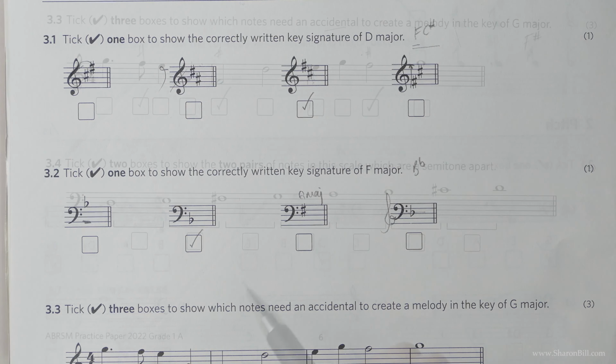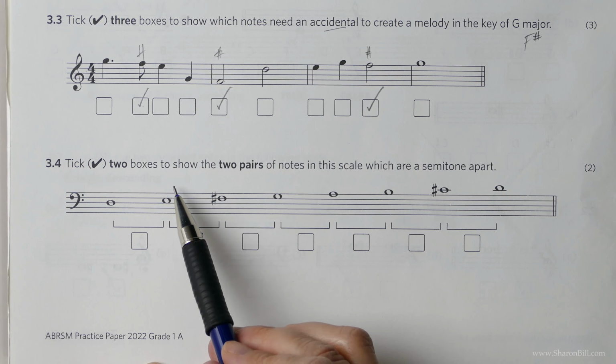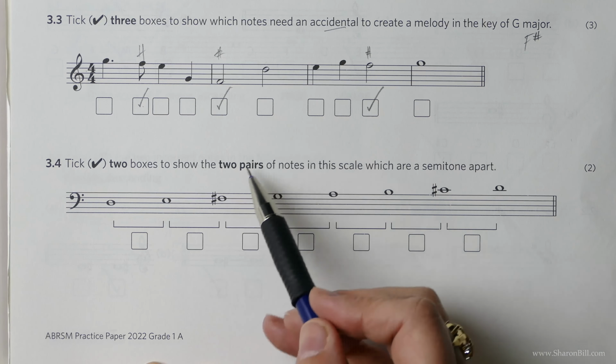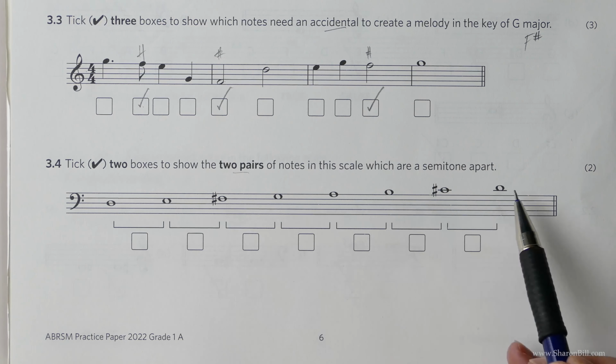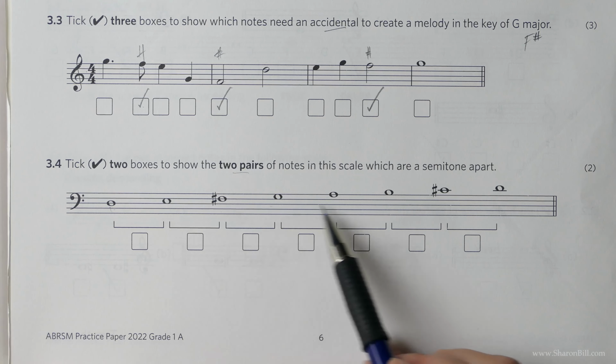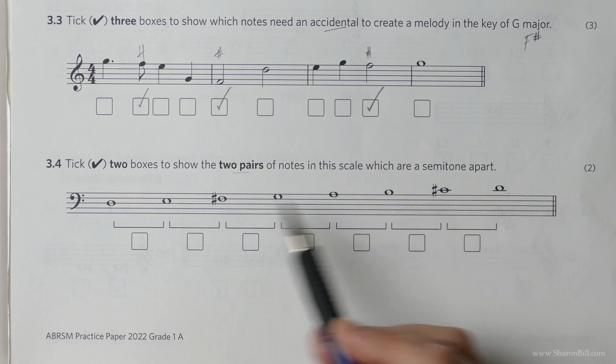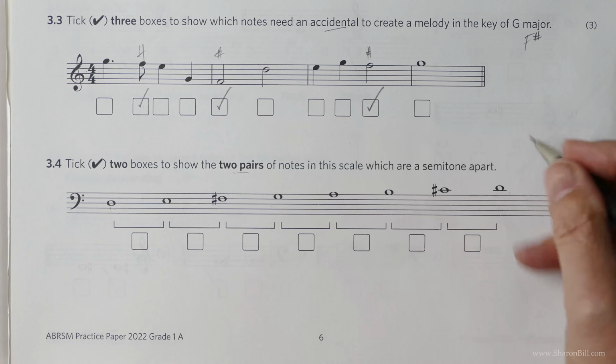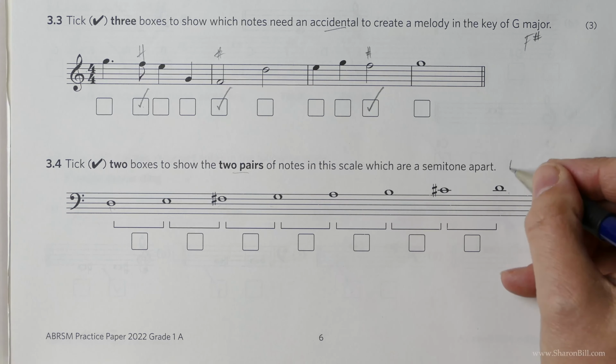So we need to tick 2 boxes to show 2 pairs of notes which are a semitone apart. So here, what have we got going on here? We have a scale of D major. It begins on D, works in step, line space, all the way up to D. And we know that D major has F sharps and C sharps.